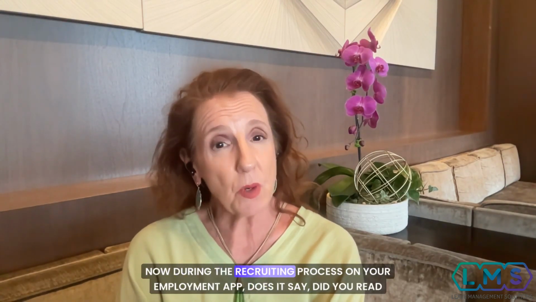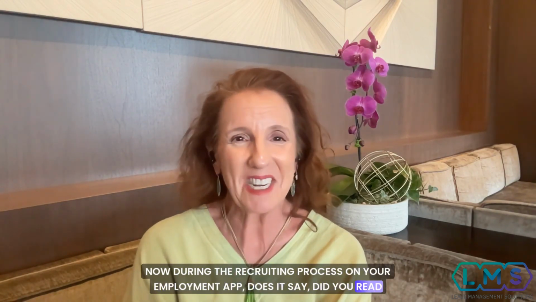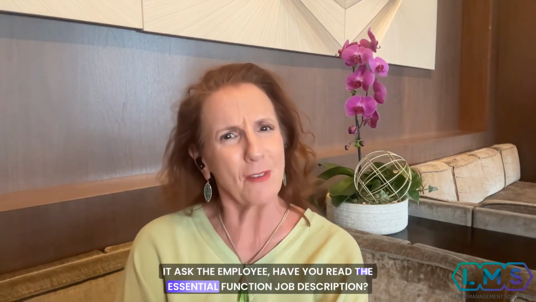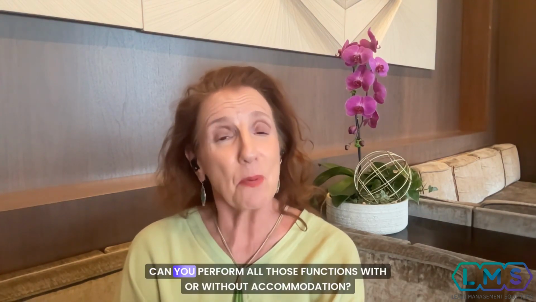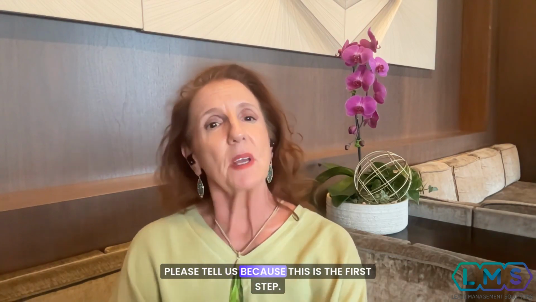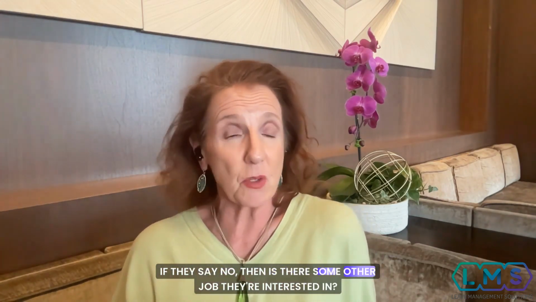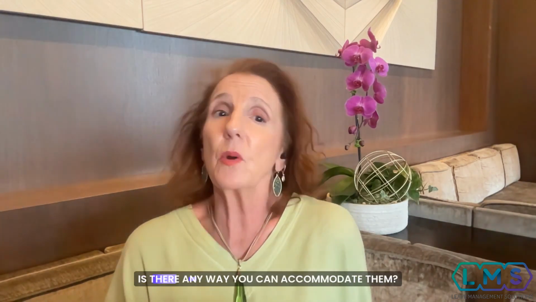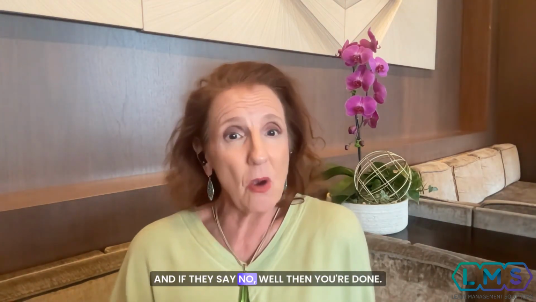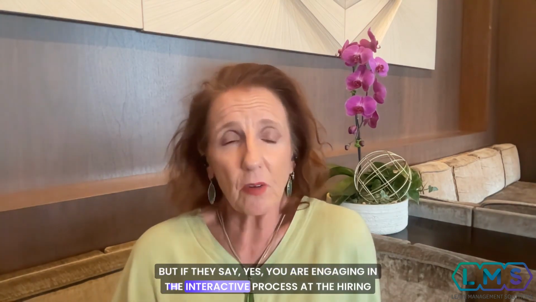Now, during the recruiting process on your employment app, does it say, did you read it? Does it ask the employee, have you read the essential function job description? And can you perform all those functions with or without accommodation? Please tell us, because this is the first step. If they say no, then is there some other job they're interested in? Is there any way you can accommodate them? And if they say no, well, then you're done. But if they say yes, you are engaging in the interactive process at the hiring stage.